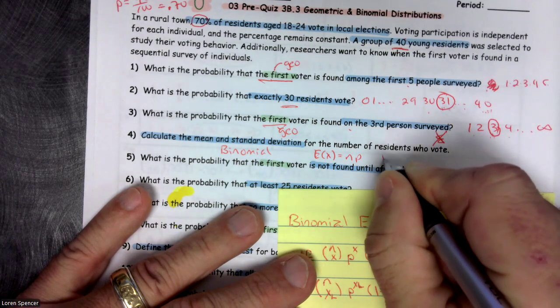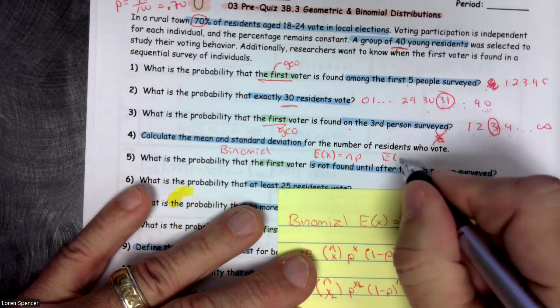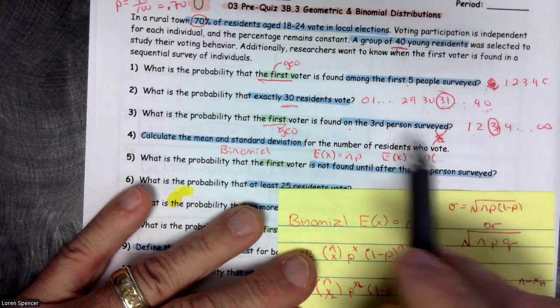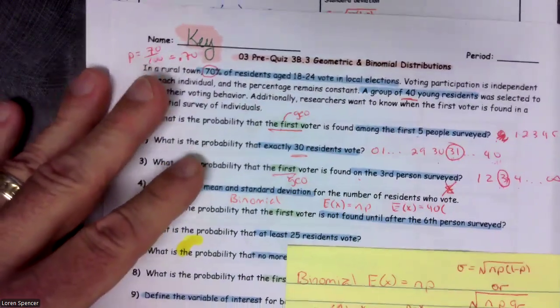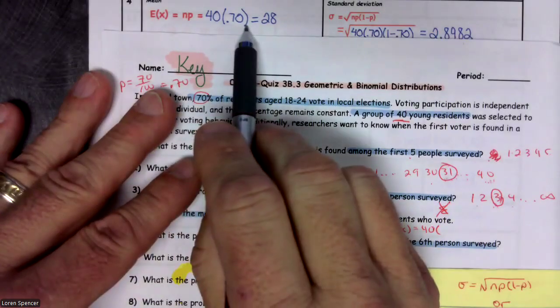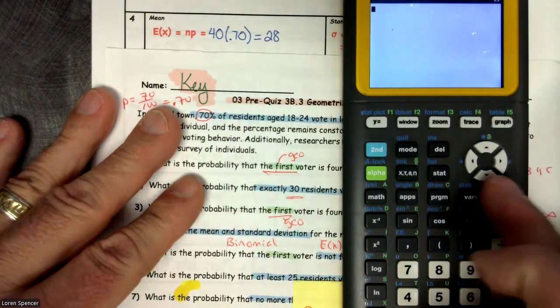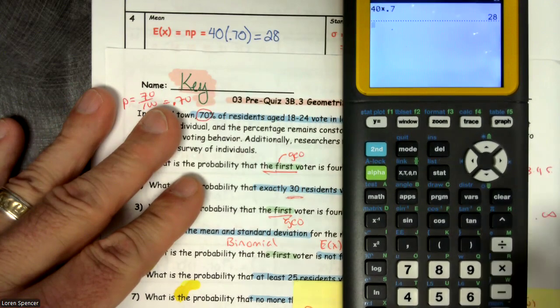So in this case, np, well, what was our sample size? 40. So the expected value is 40 times our probability, and our probability is still 0.7. So we're going to write that down. 40 times 0.7 is 28. And I'll just show you on the calculator. I'm sure you believe me on that, but there it is, 28.